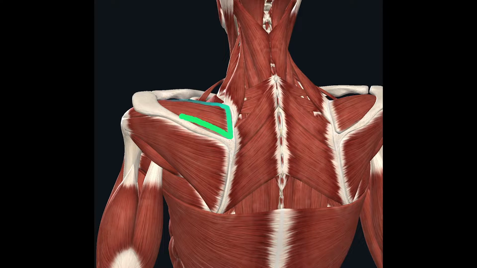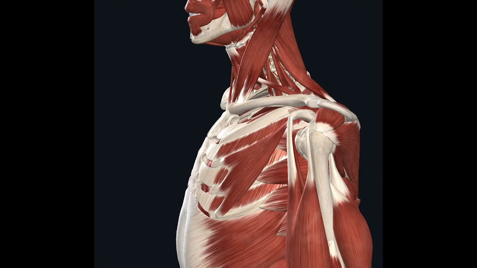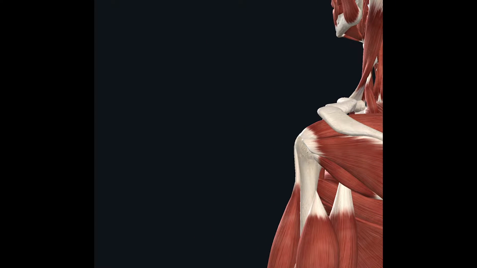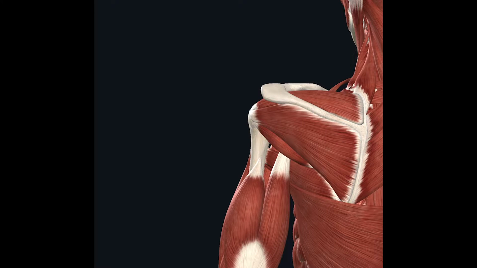You can see how its origin is in the actual supraspinous fossa, and its insertion is on the greater tubercle of the humerus. And its action, when it pulls those muscle fibers towards the origin, is to cause an abduction of the arm at the shoulder joint. So you need to get in the habit of saying the action and which joint it affects.